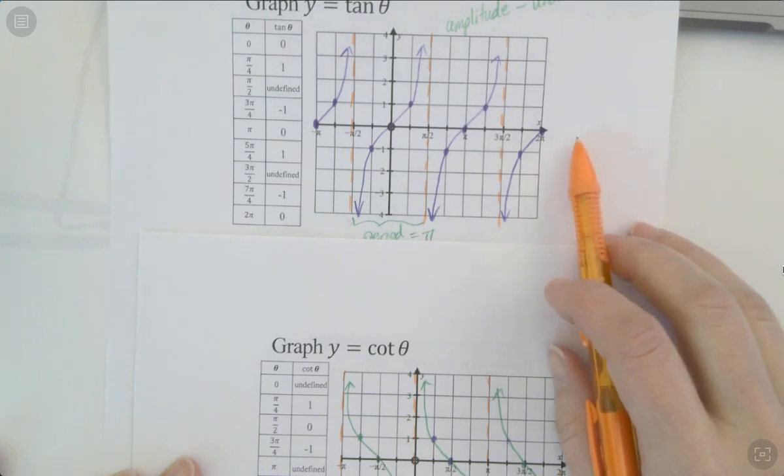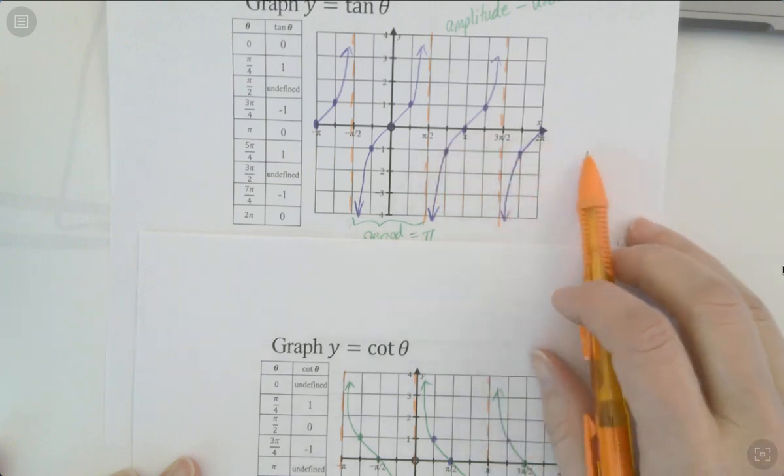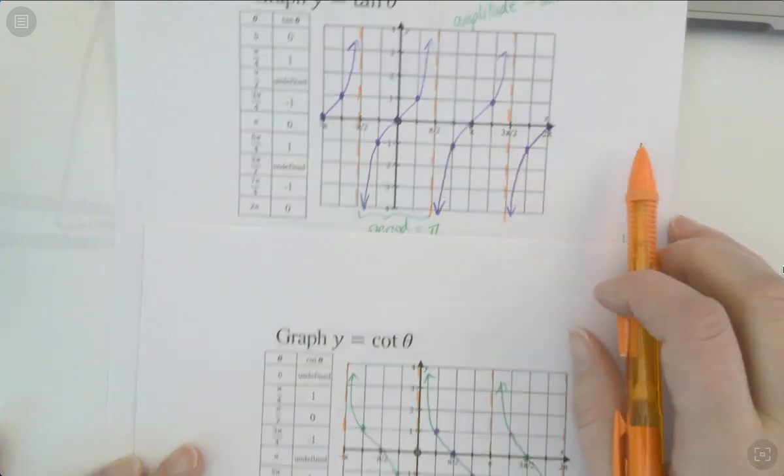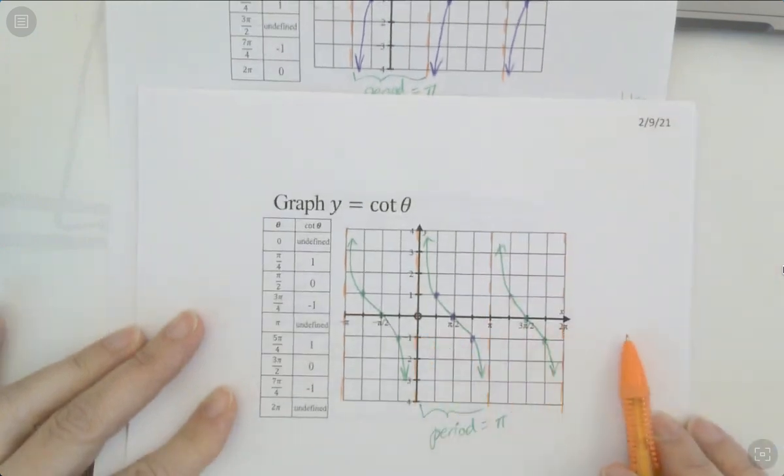3 pi? Oh, wait a second. Pi over 2, 3 pi over 2, 5 pi over 2, and so on. And here you've got asymptotes at 0, pi, 2 pi. The next asymptote would be at 3 pi, and so on.